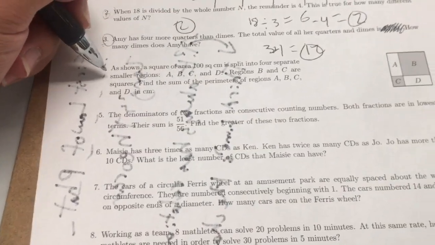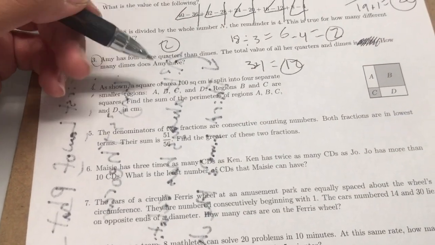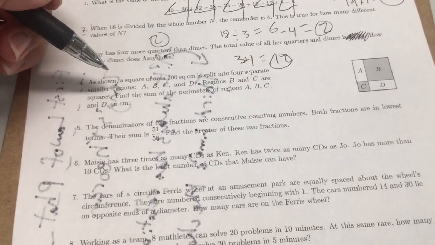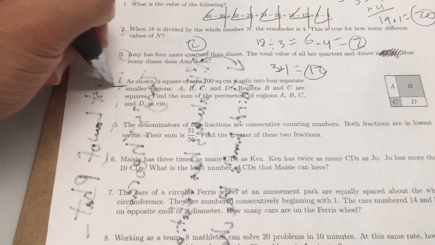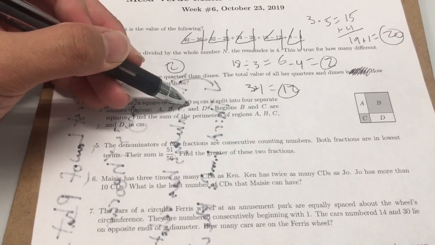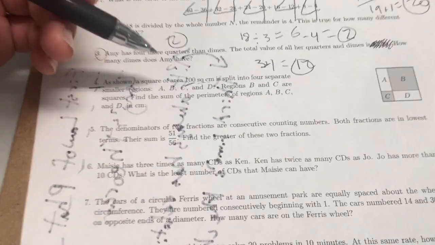Number 4, as shown, a square of area 100 is split into 4 separate regions, A, B, C, D. Regions B, C are squares, blah, blah, blah. No one needs to read. Our question number is 4. So now we see 100 square centimeters.